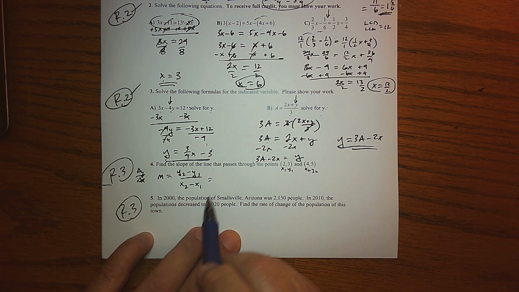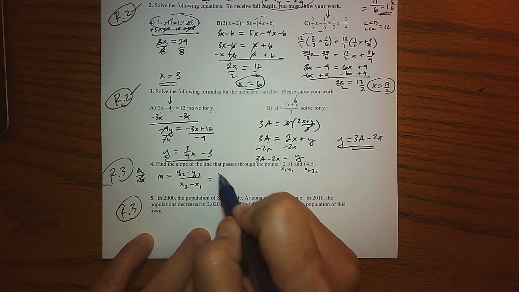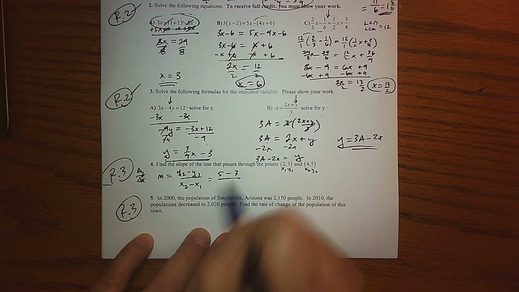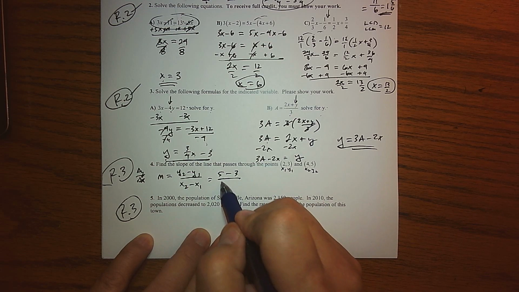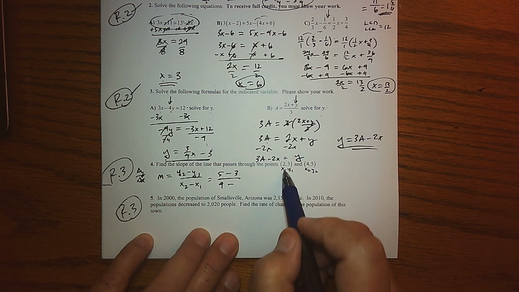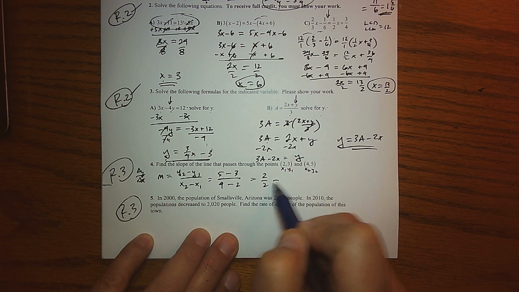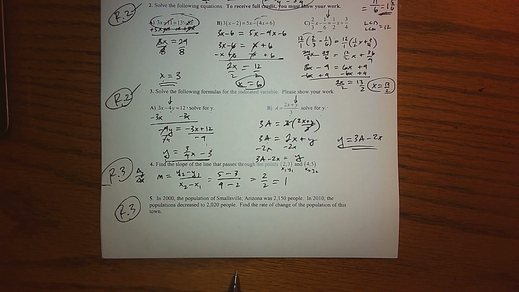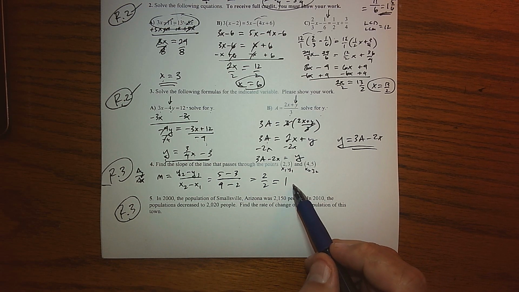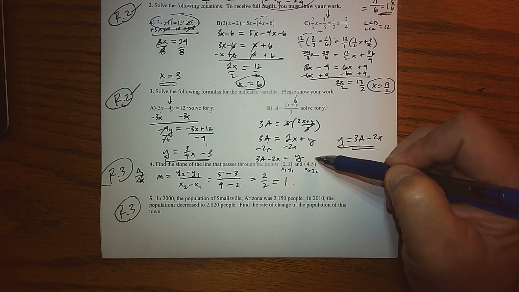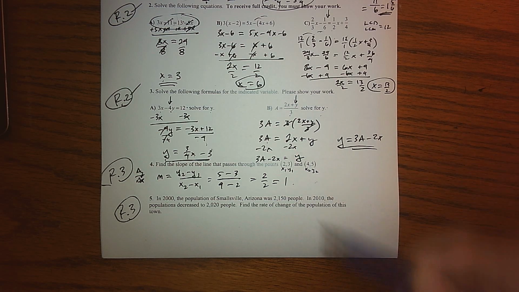All right, that's the beauty about a formula. So y2 is 5. We're going to take away y1, which is 3. x2 is 4. We're going to take x1 away, which is 2, right? And we're going to end up with 2 over 2, which simplifies to 1. So this just basically means that for every one step I take in the x direction, I'm going to take one step up in the y direction. And that's the second way to do this.